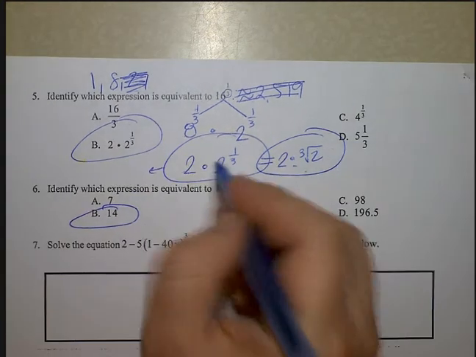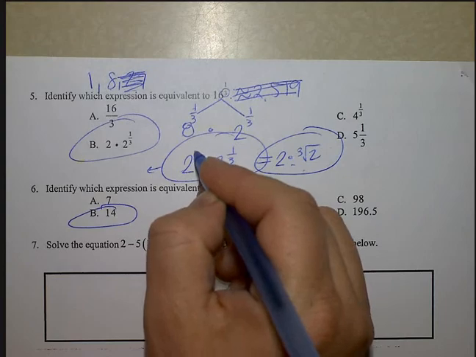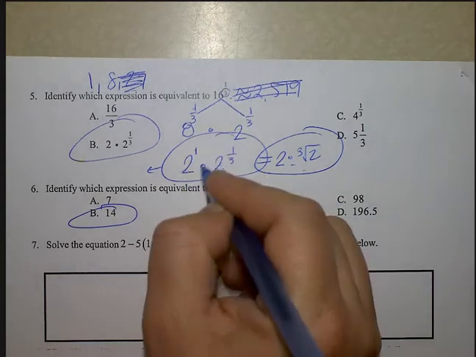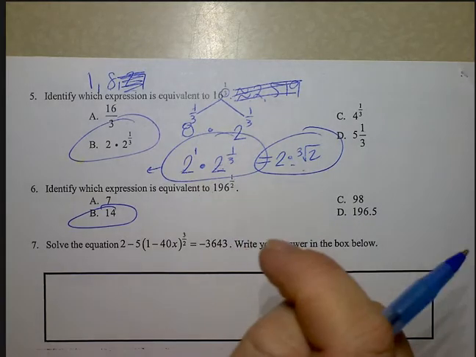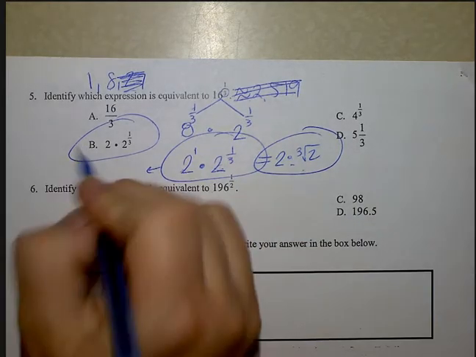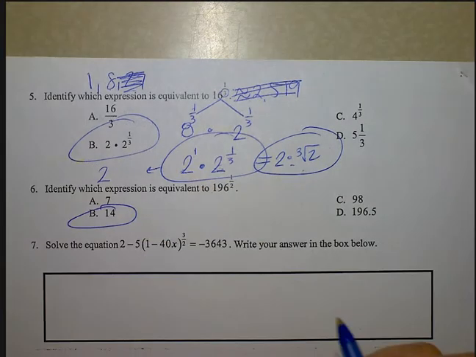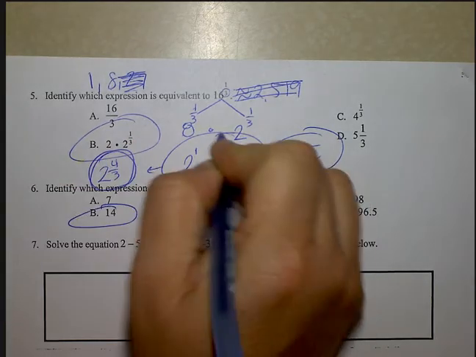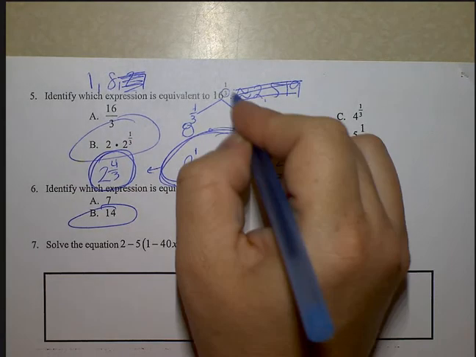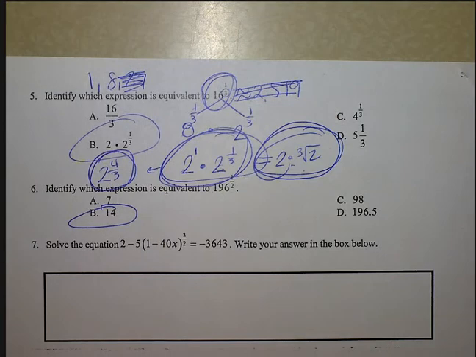What is the exponent right now in the 2? When you have the same base and you're multiplying, what do you do with the exponents? So please go 1 plus 1/3. What's 1 plus 1/3? On your calculator, grab it please and go 1 plus 1/3. These are all equivalent expressions that are equal to this value. All of those would be answers that would be acceptable.